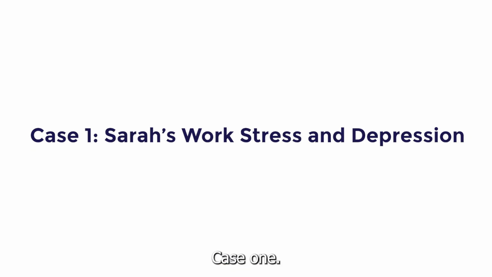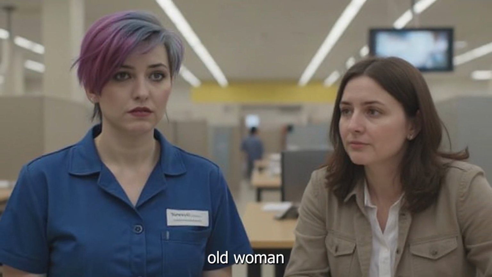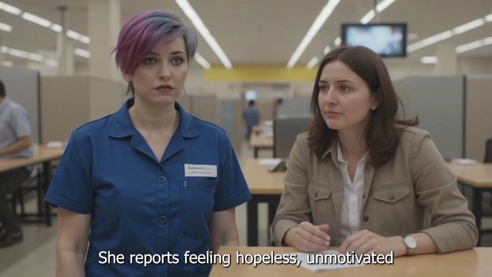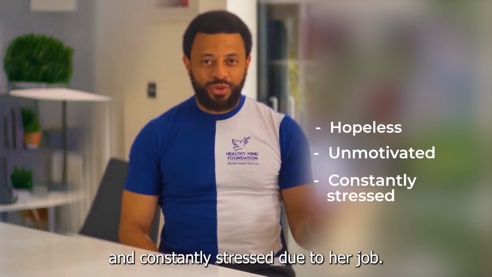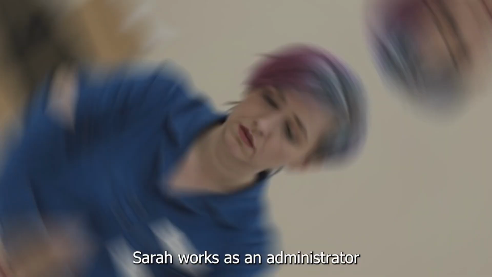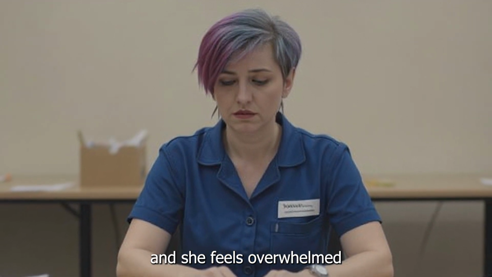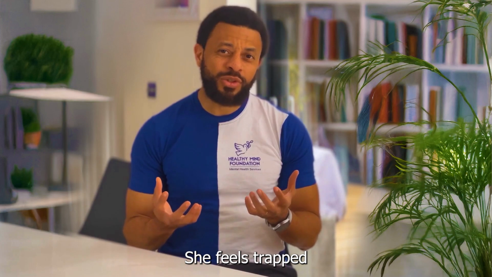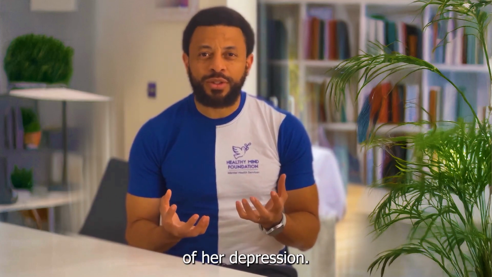Case 1. Sarah's work stress and depression. Imagine you're working with Sarah, a 30-year-old woman who is experiencing moderate depression. She reports feeling hopeless, unmotivated, and constantly stressed due to her job. Sarah works as an administrator in a busy office, and she feels overwhelmed by her increasing workload and tight deadlines. She feels trapped, and that her job is the main source of her depression.